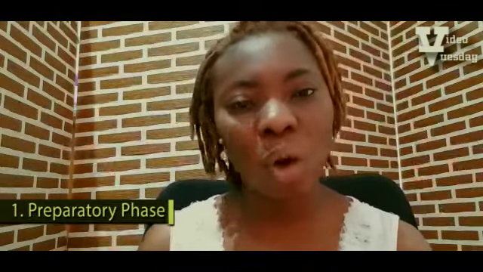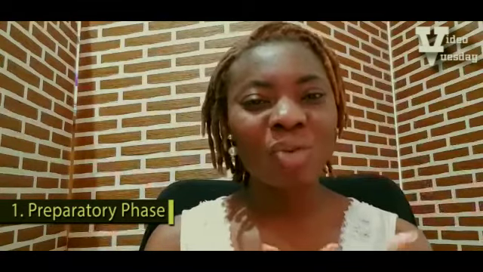Also, put into consideration the space you're using to record. You don't want to record in a very empty room where there will be echo. You want to record where it's quiet, so you turn off the AC and all of those things. They're just a little bit of things that you need to do to be able to get a clean recording. And so that's the preparatory phase of recording your audiobook.